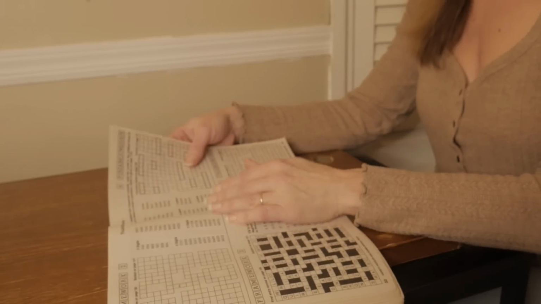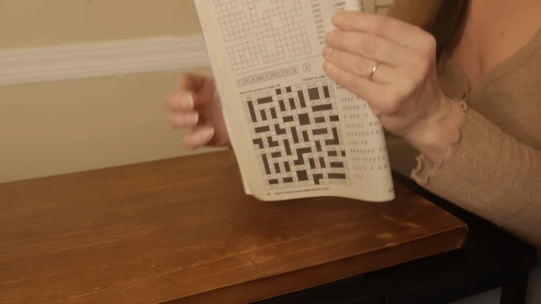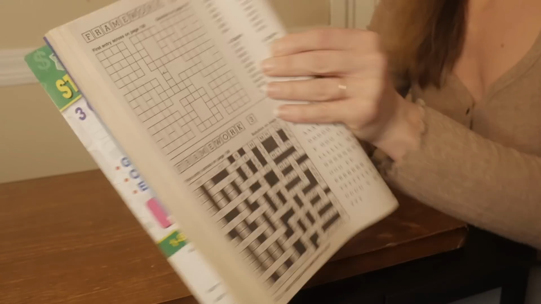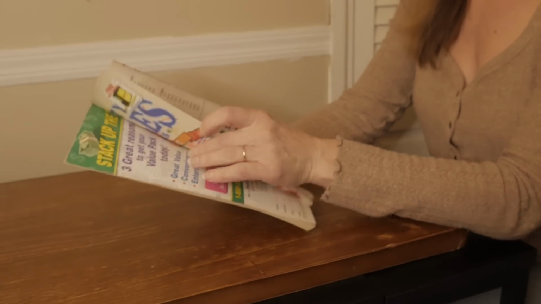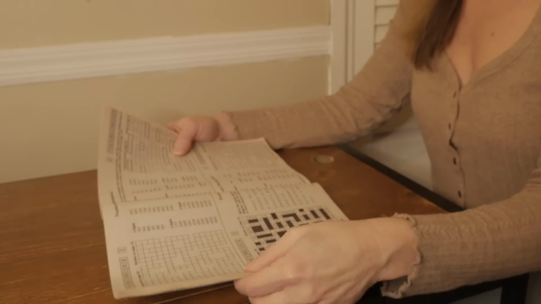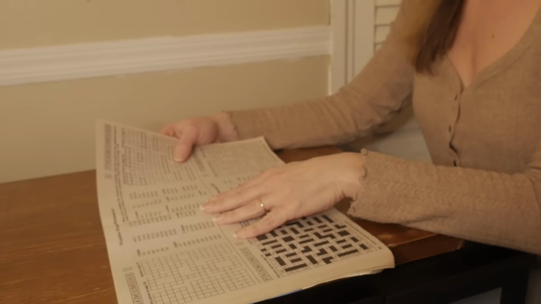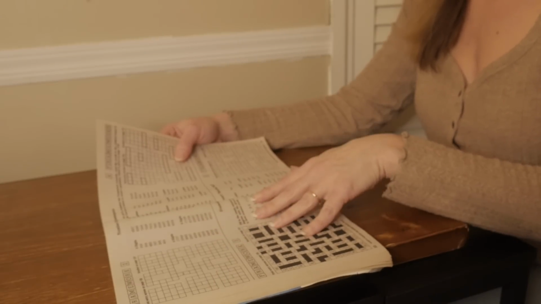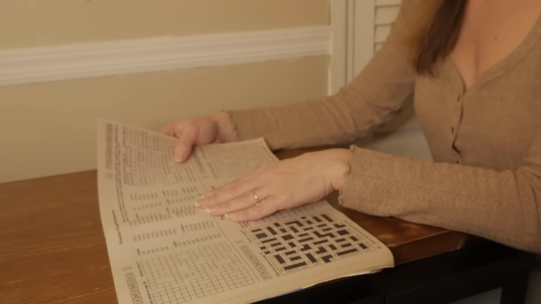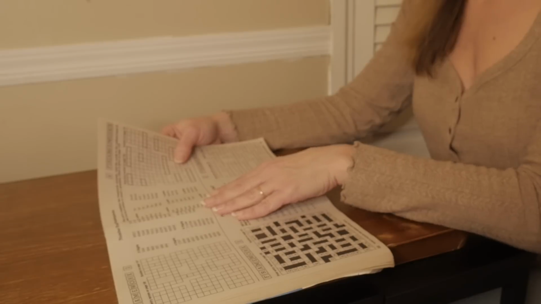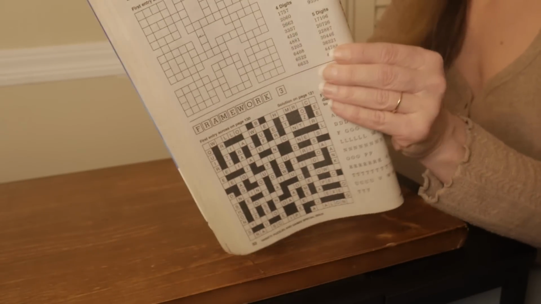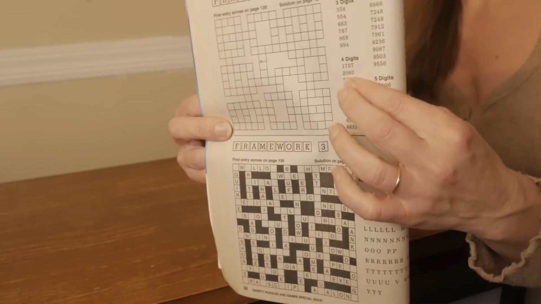And then on this side is another framework, but it looks like it has numbers. Okay, so it's framework 1, framework 2, framework 3, 4, and 5. So just the same instructions with different categories. This one has numbers.